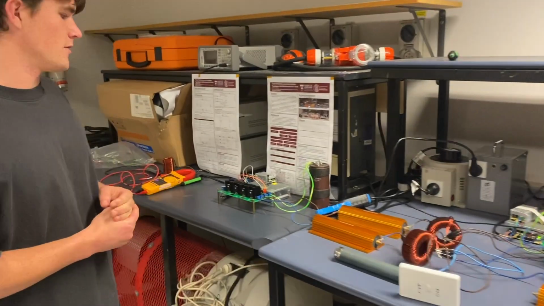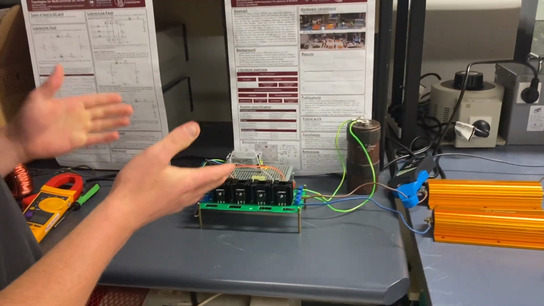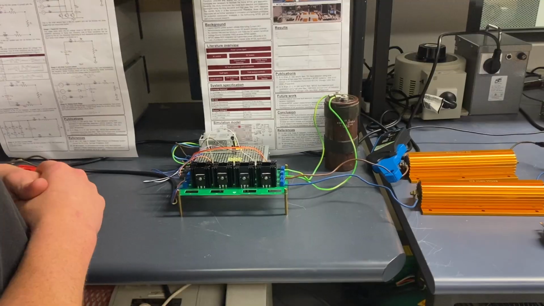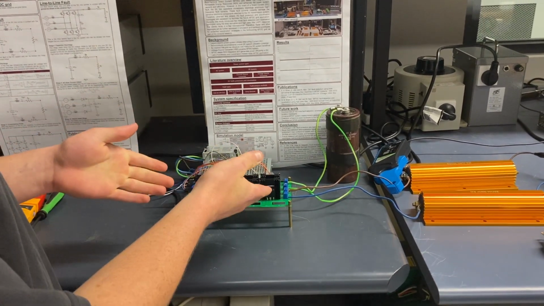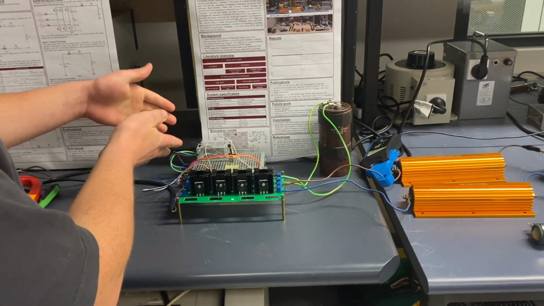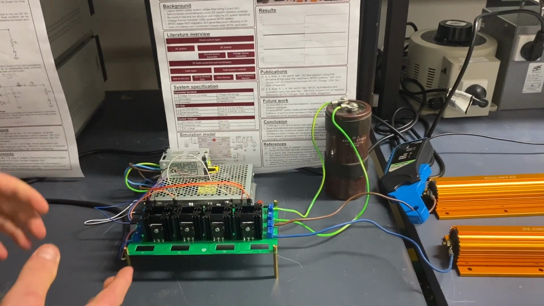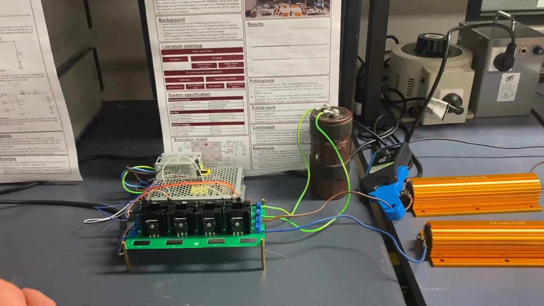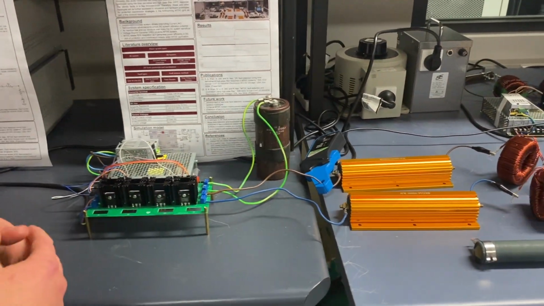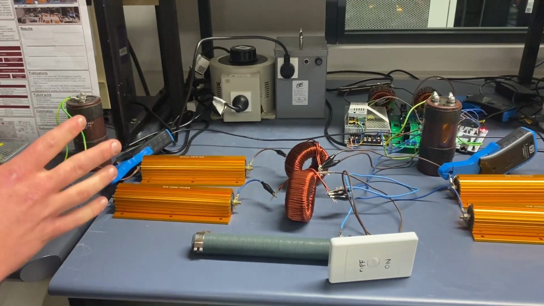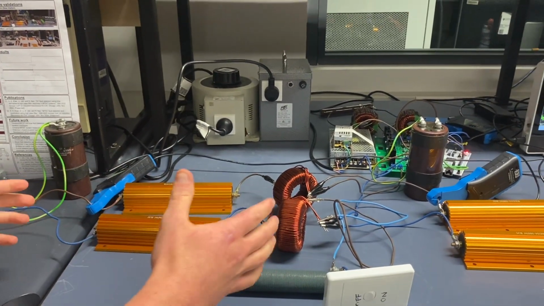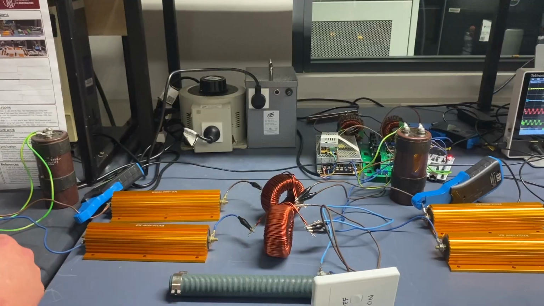So looking at the individual components, we start off with a rectifier. This is a voltage source converter with IGBTs powered by this power supply, and this is in the rectification mode. Then we have our DC link capacitor and these inductors and this resistor. These resistors model a transmission line of 10 kilometers.